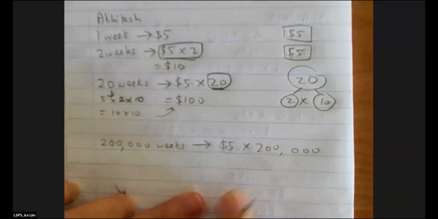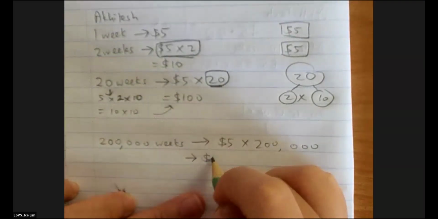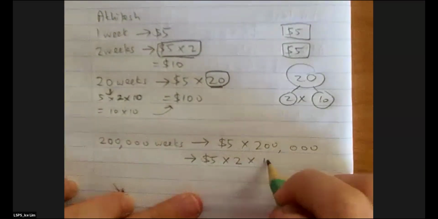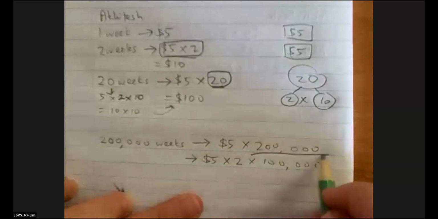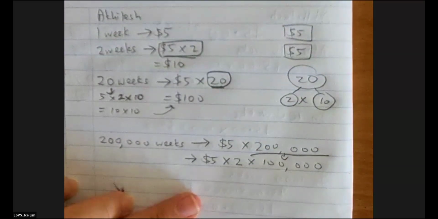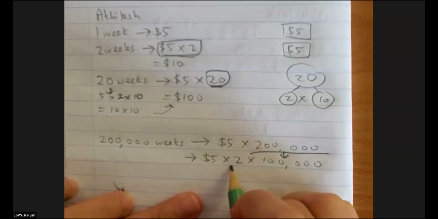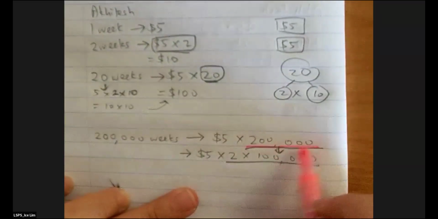Now I'm going to do the same thing here. I'm going to have $5 multiplied by 2 first, then multiply by 100,000, because I know 200,000 is 2 times 100,000. Are you following? Is this okay?